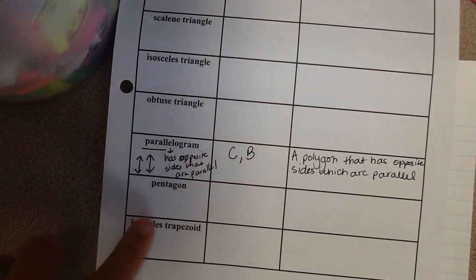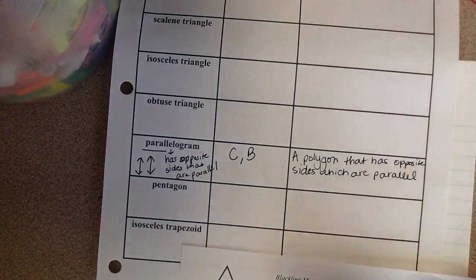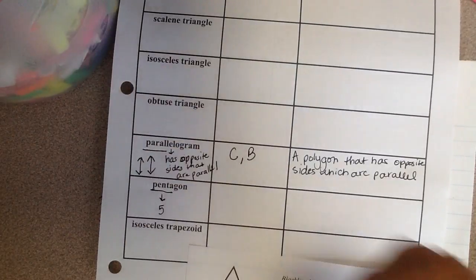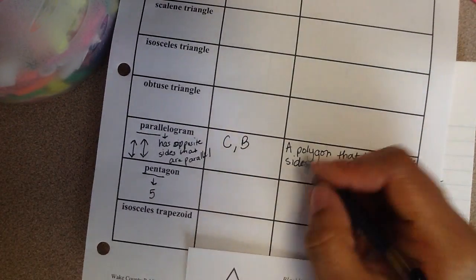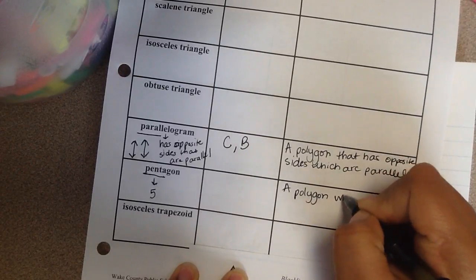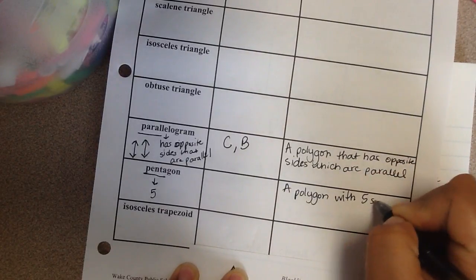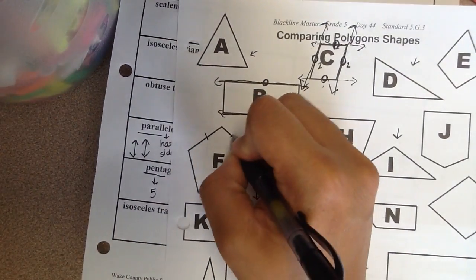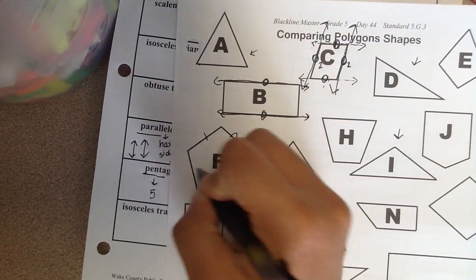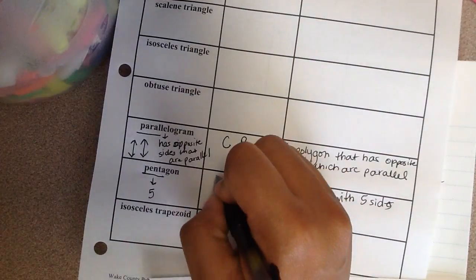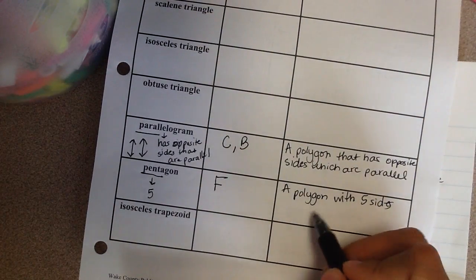All right, let's look at pentagon. Now I see the prefix penta here, and I know that that prefix means 5. So my guess is that this is going to be a polygon with 5 sides. And if I look, I see that letter F has 1, 2, 3, 4, 5 sides. So letter F would be a pentagon. And it's also a polygon.